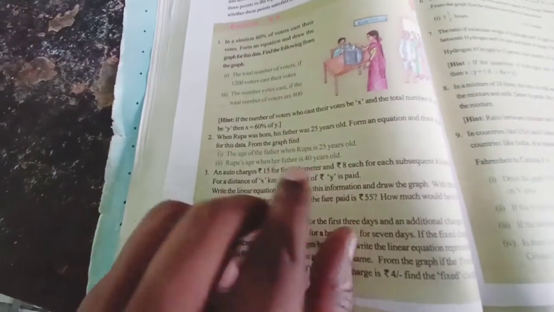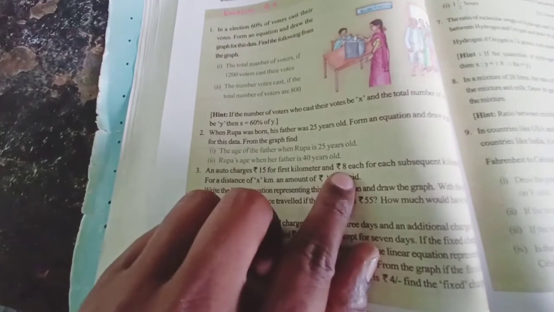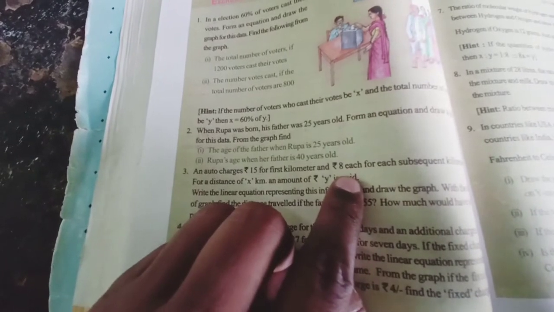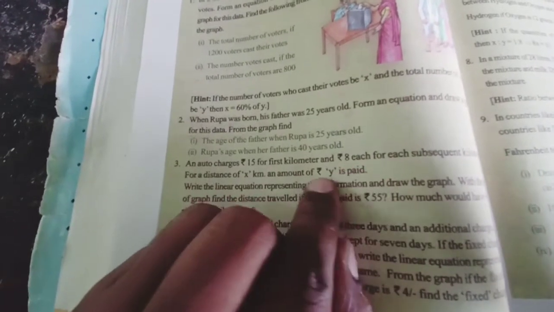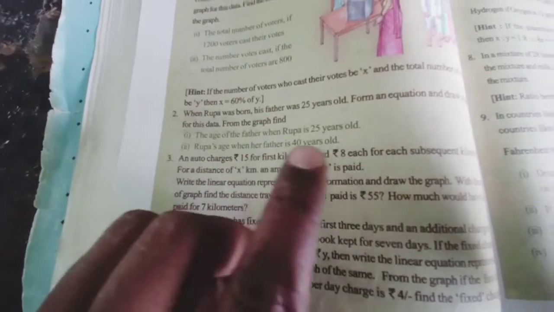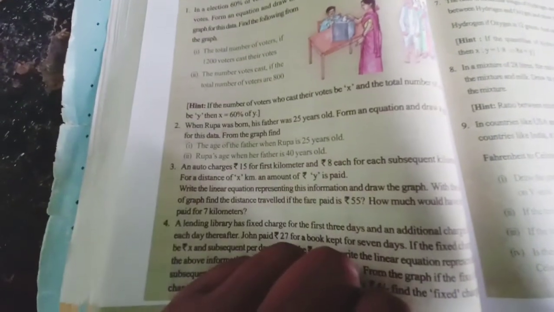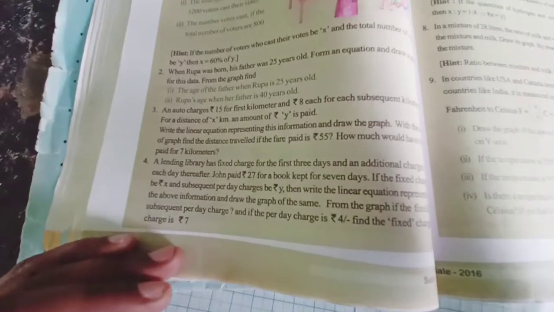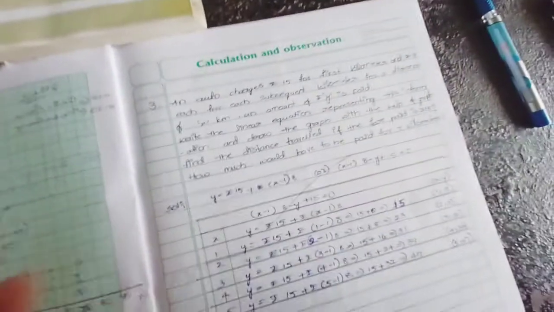Suppose you have traveled 2 kilometers. Then this is 15 plus 8, so 23 rupees you have to pay. If you travel 3 kilometers, this is 15 plus 8 plus 8, that is 31 rupees. Like that, if you travel 10 kilometers, then what happens? 15 plus, additionally we have to pay 8 rupees for each subsequent kilometer. So for this we have to draw the graph. Let us see, the questions will be like this.